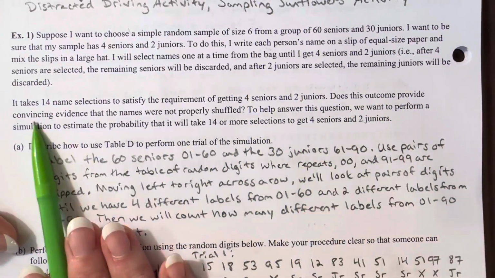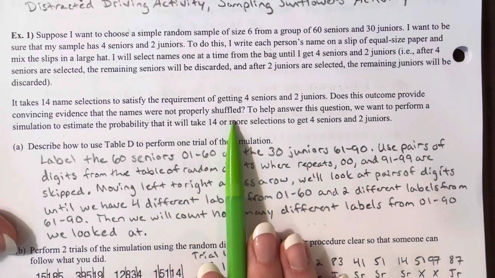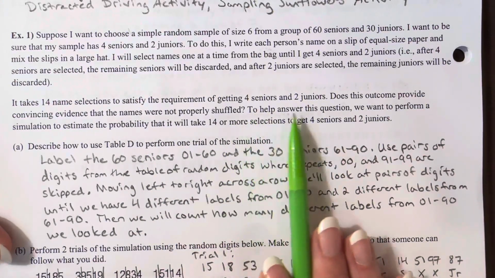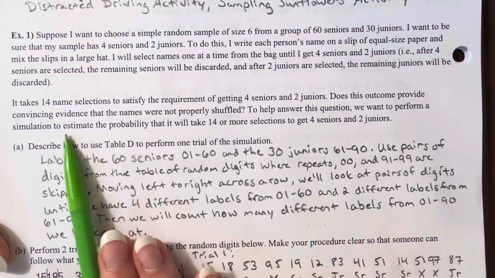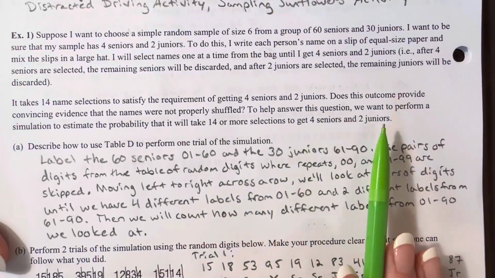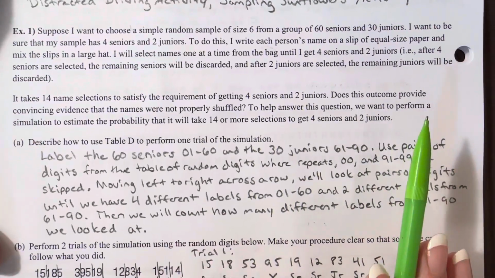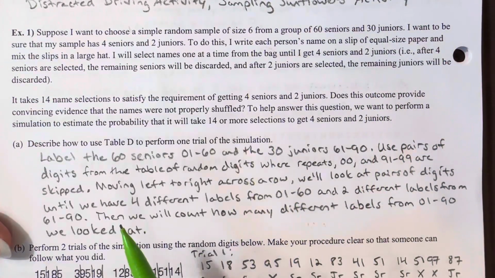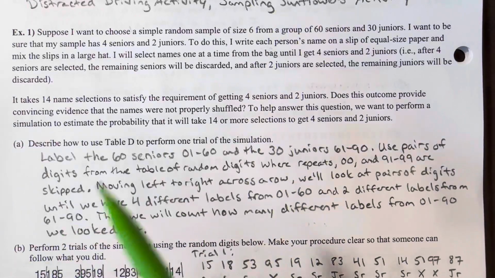Does this outcome provide convincing evidence that the names were not properly shuffled? To help answer this question, we want to perform a simulation to estimate the probability that it will take 14 or more selections to get the 4 seniors and 2 juniors. So we're trying to determine whether or not we have evidence that the shuffling wasn't done correctly.